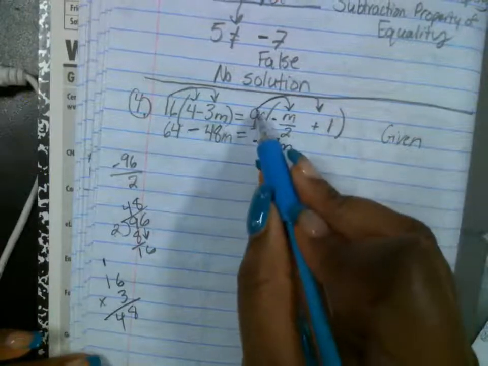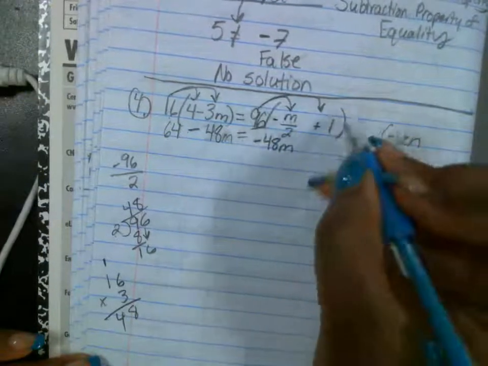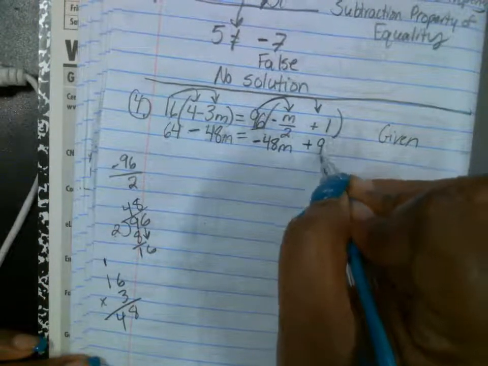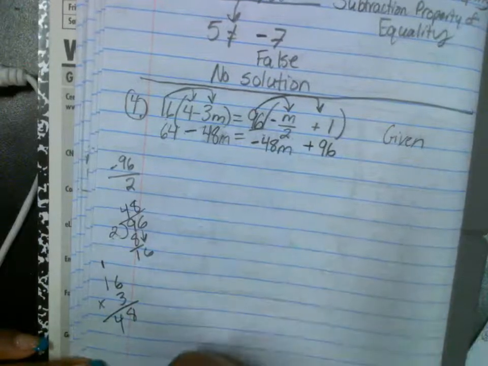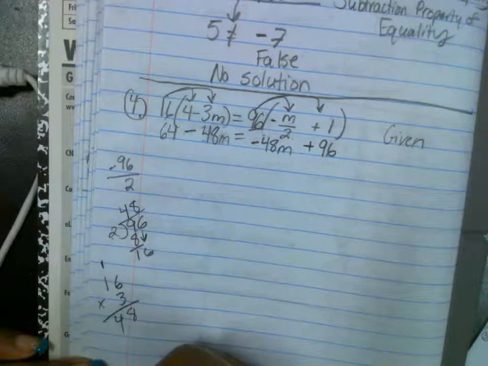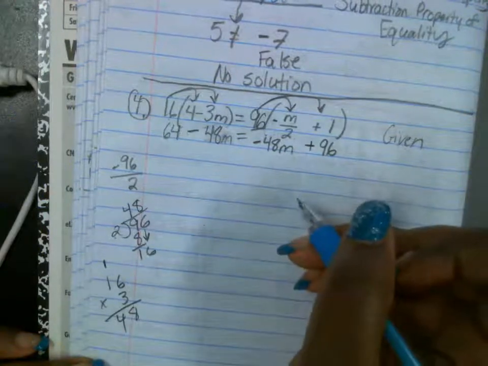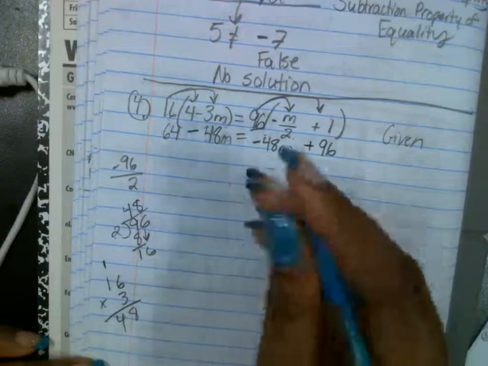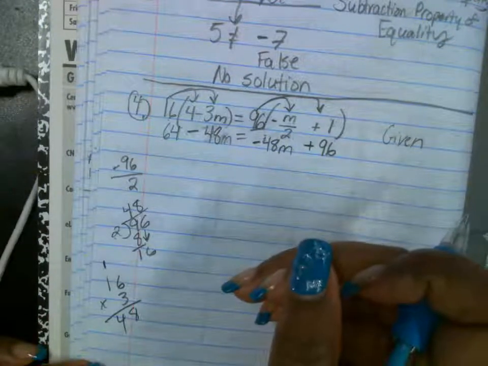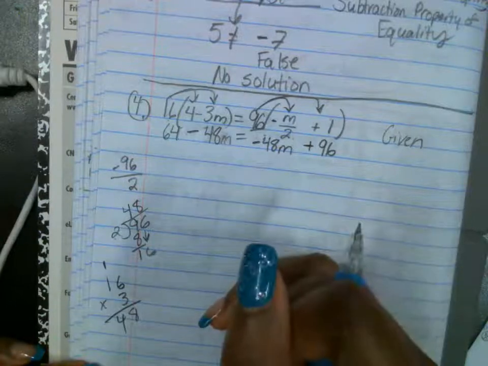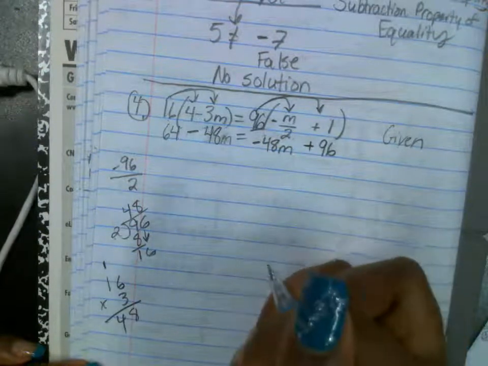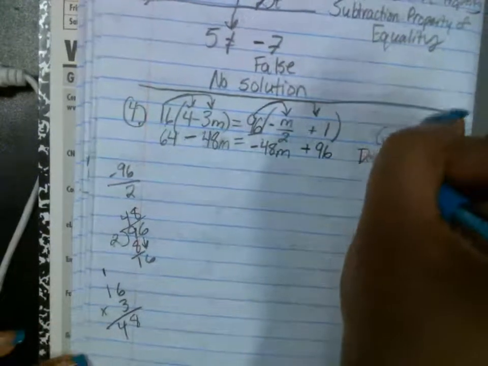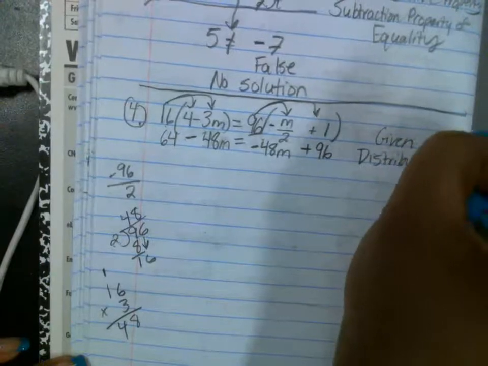All right. So now let's distribute 96 times 1. What's 96 times 1? 96. Oh, boy. All right. So look, we're already starting to notice something. What do we notice? How do we know it's going to be no solution? Okay, the variables are going to cancel out. All right, what property do we use here? Distributive property. Let's write that first.